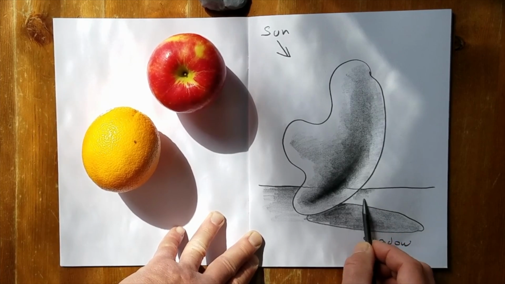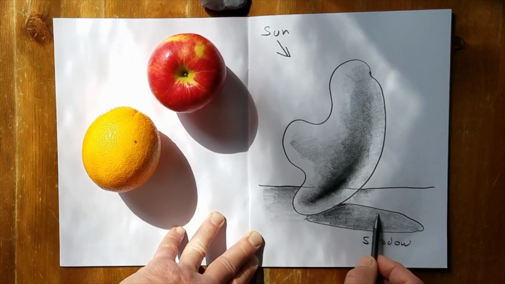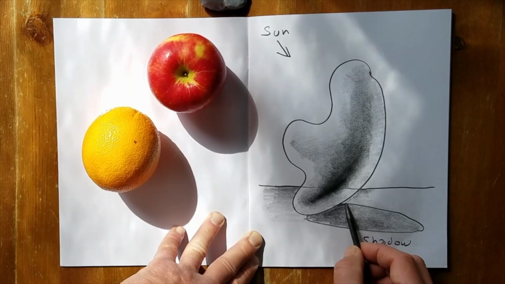And then lighten up as you go down. And you can go over this guy too, it doesn't matter. As long as you're lighter, you still get a difference.